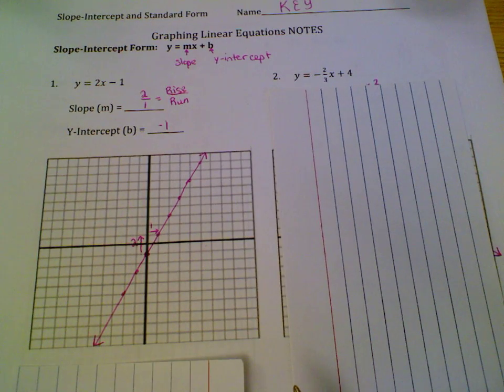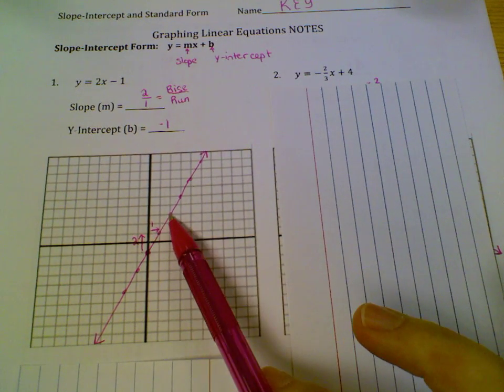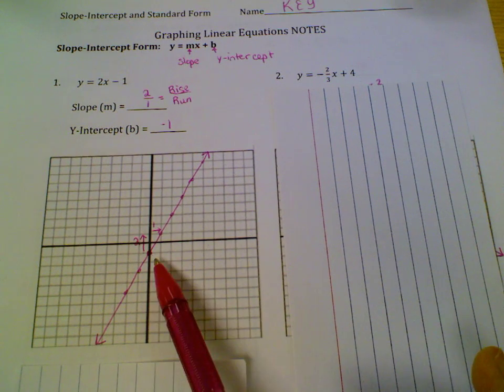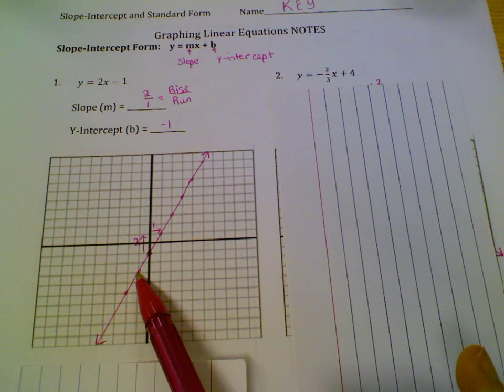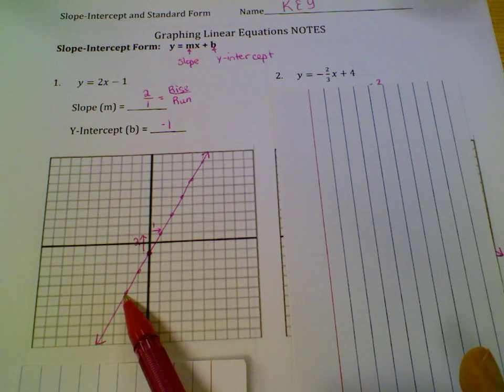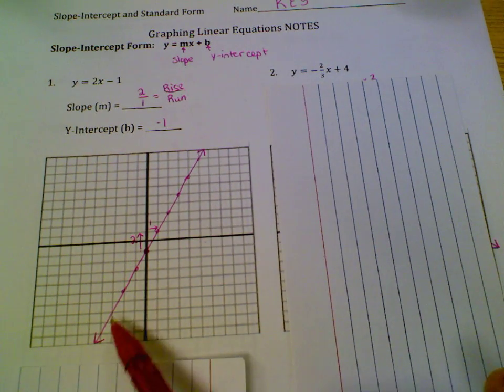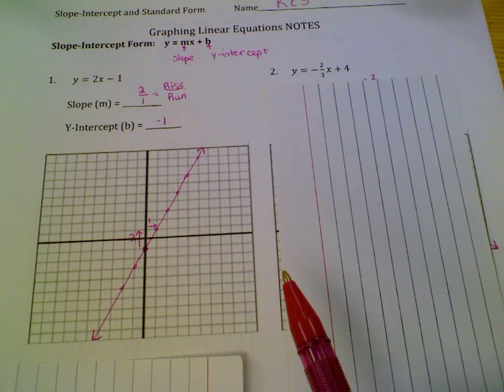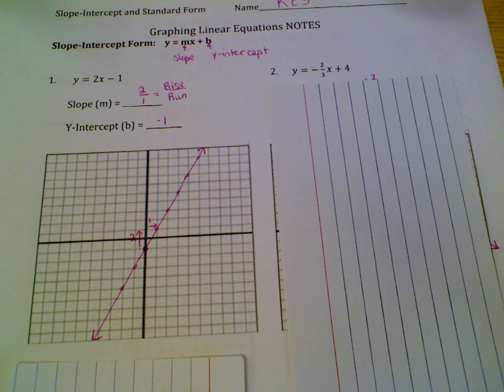Then I would keep doing that same thing. Up 2 over 1, up 2, right 1, and then I could also go in the other direction to find the other points. So down 2, left 1, down 2, left 1. Then draw in a nice long line with arrows. Pause the video and see if you can do the next one.